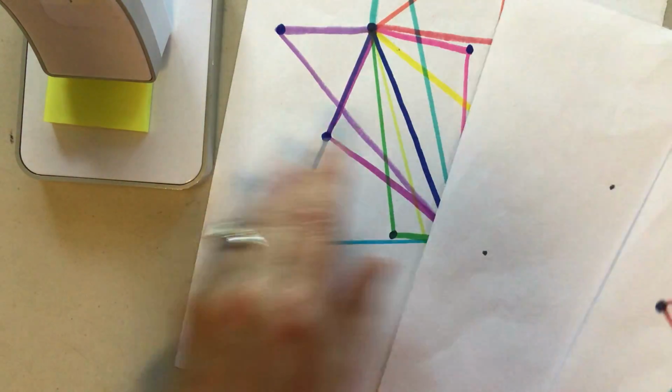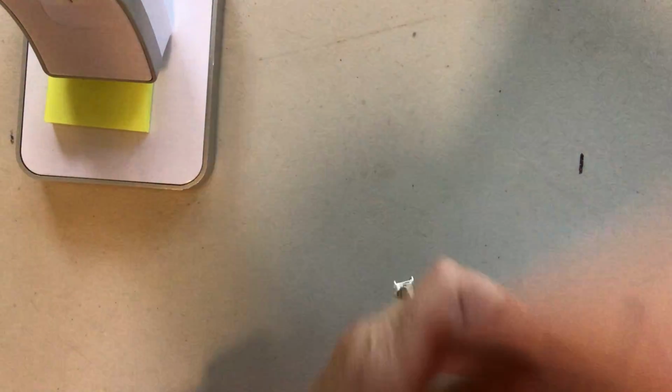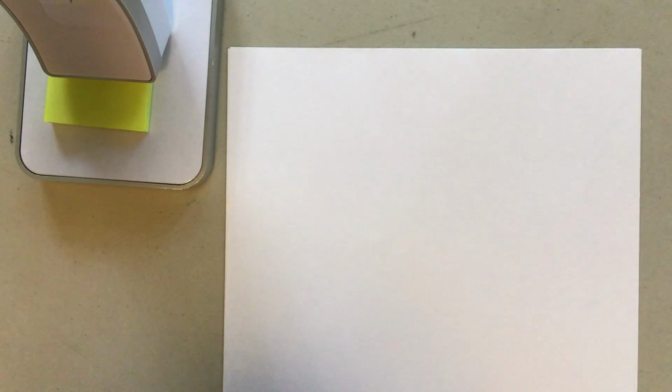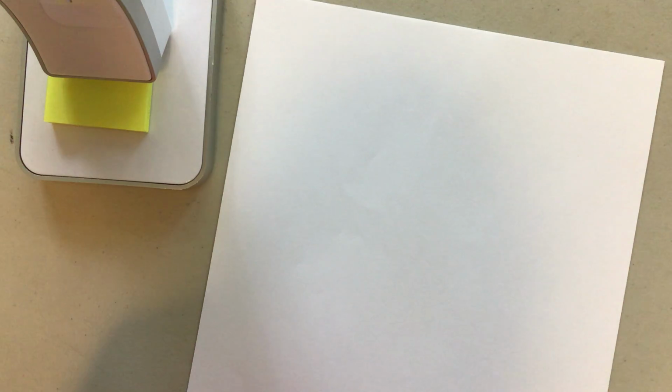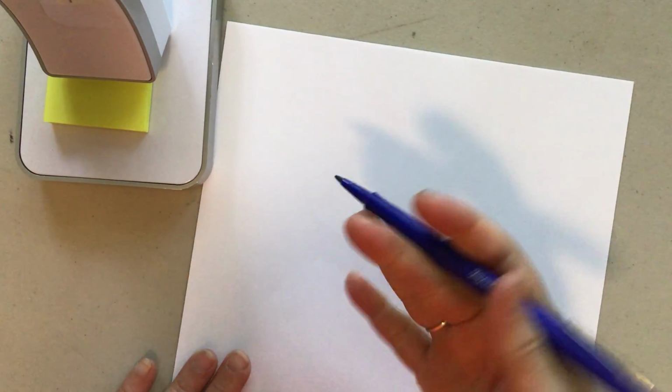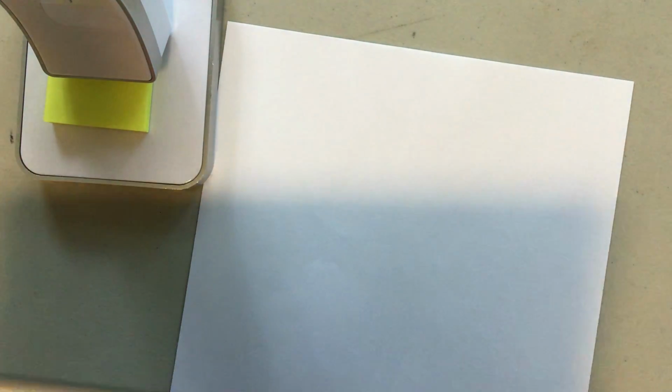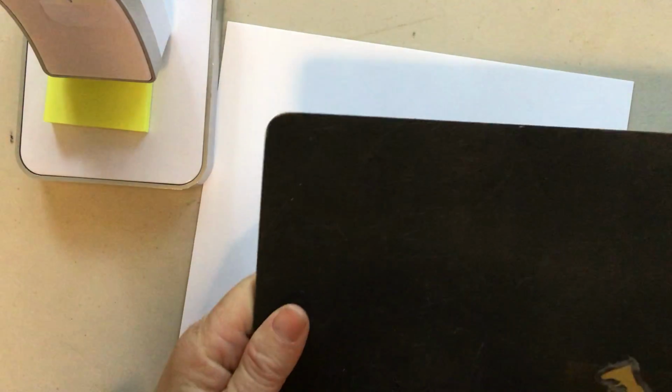I'm going to just show you step by step how you do those so that you can do like you did when we had our lessons during the school year, and you can pause the video if you need to. So here we go. I'm going to use a blue pen. You need paper, a pencil, and something with a straight edge. I'm going to use this board that I have right here.